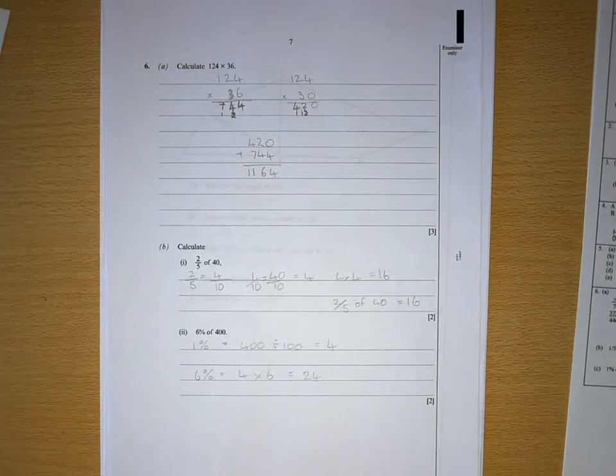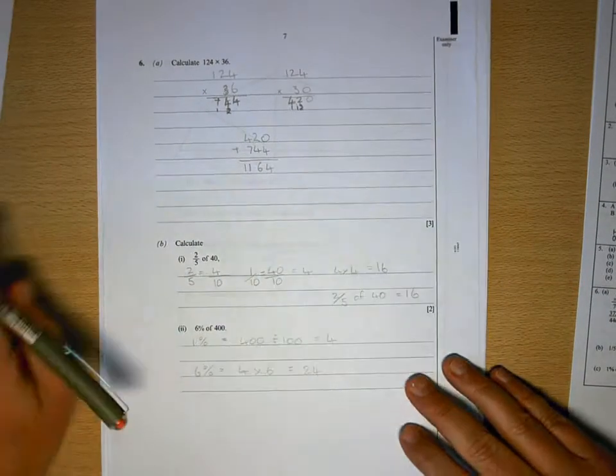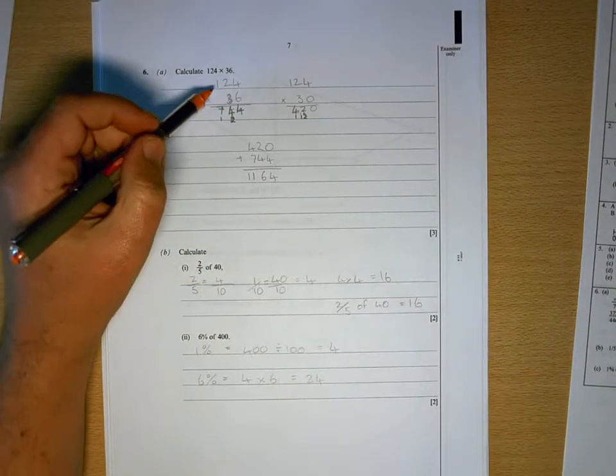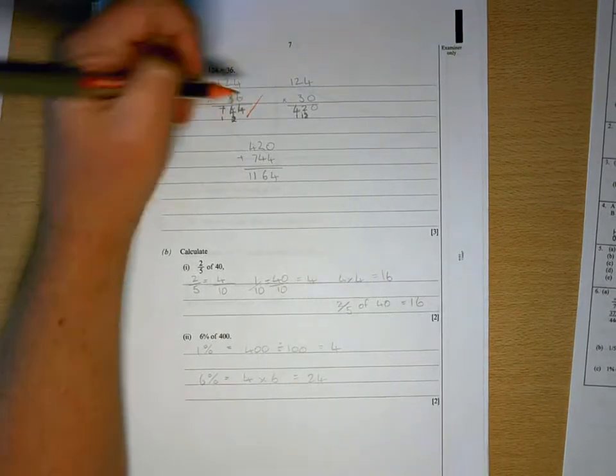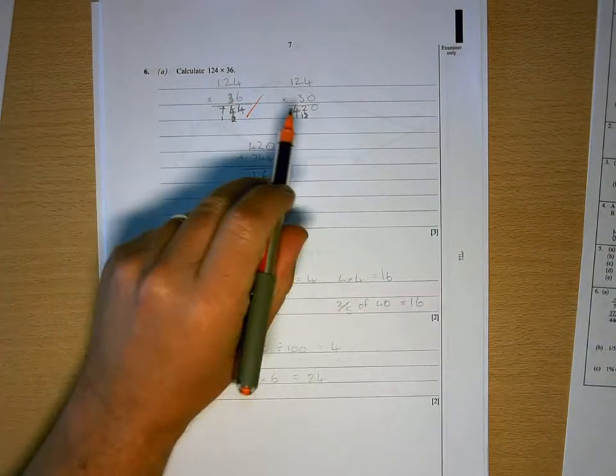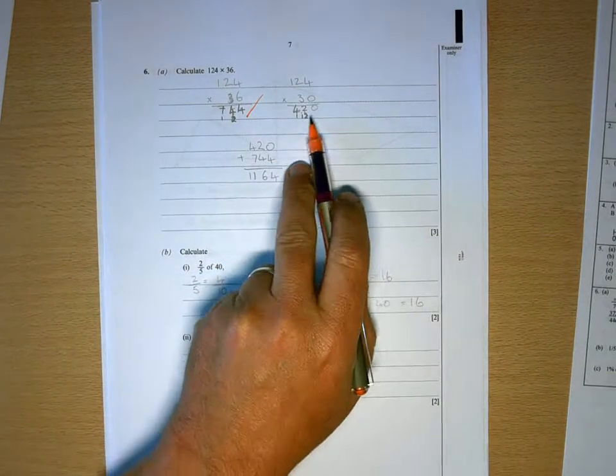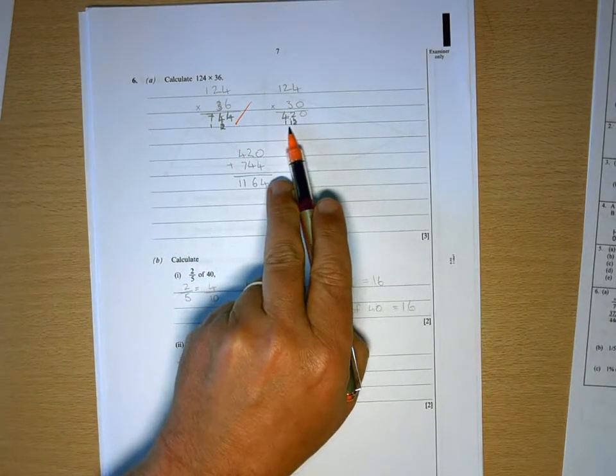Question 6, okay, multiplication. 124 times 6 is 744. 124 times 30, oh, you got wrong here somewhere. Okay, so what have you done?